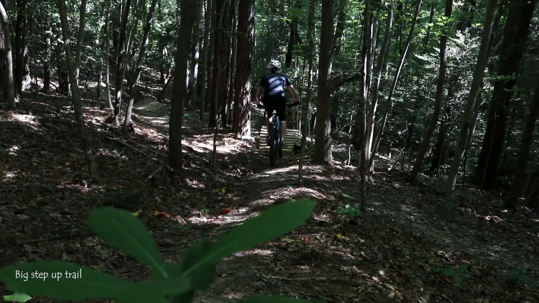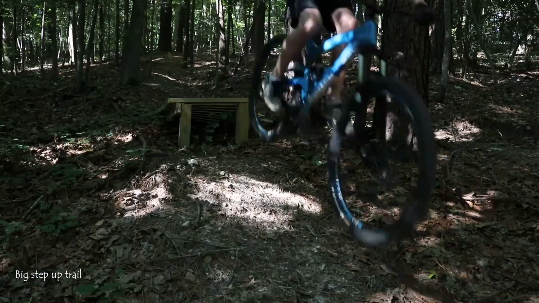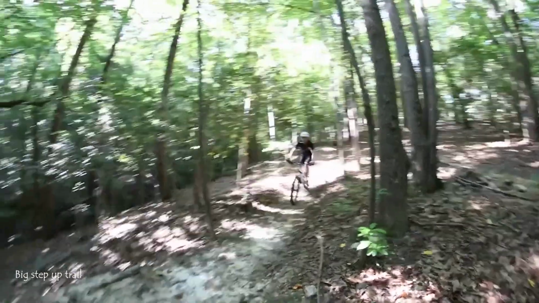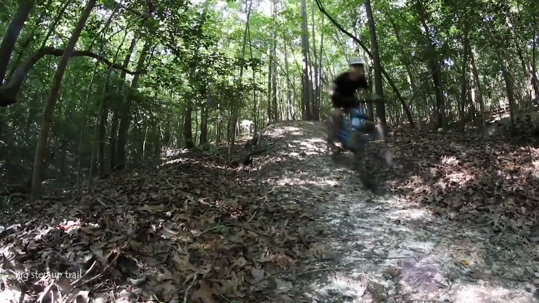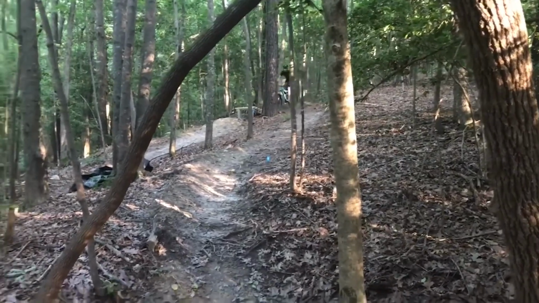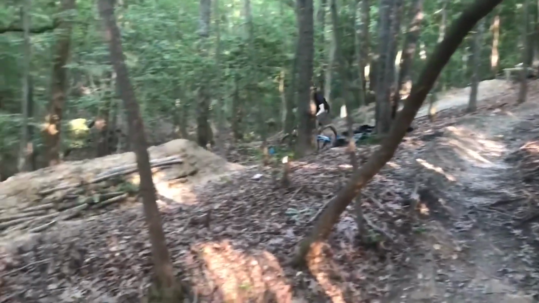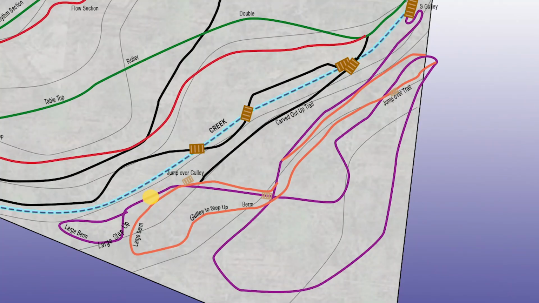This section starts with a small drop and then goes over a giant man-made roller. This used to be a double, or rather a large tabletop. And as it got washed out over time, it got a bit too dangerous. There's no real good way for an ambulance to come get me. 6-7 months after I made it, I just made it a giant roller. And that roller goes down into a very fast section.